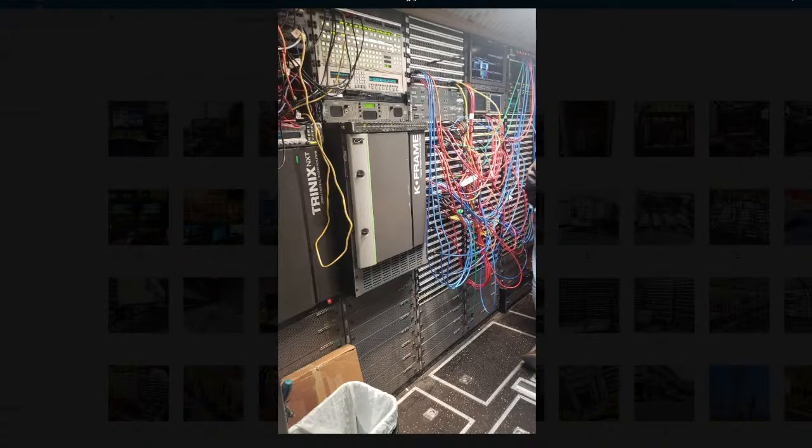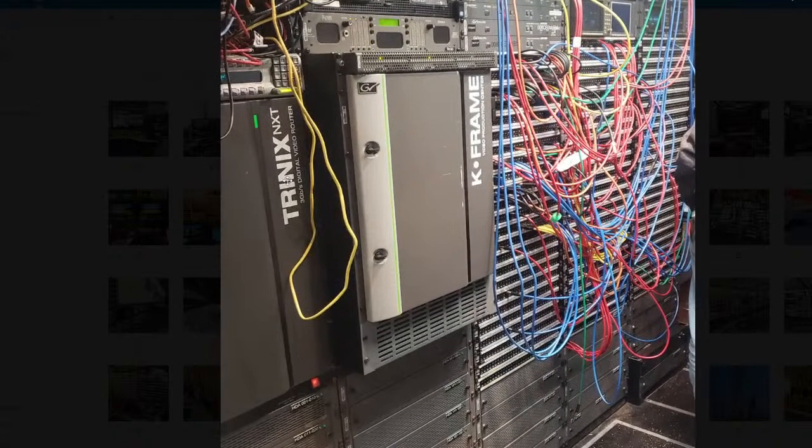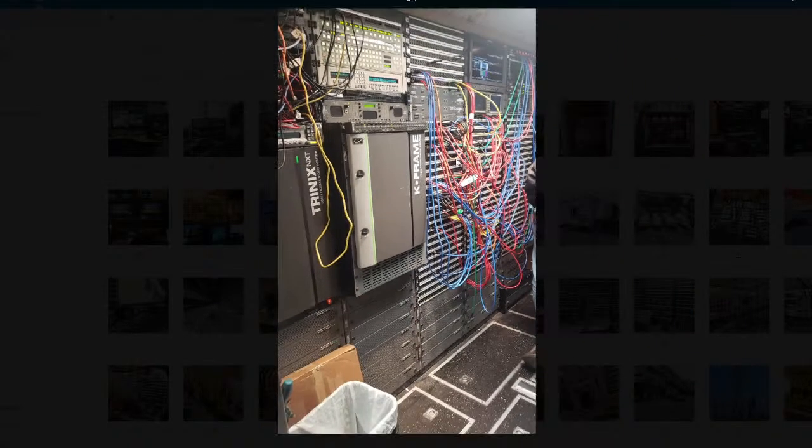This is the rack room on one of the trucks. This is patch panels. Here you see a video router on the left side, and then the K-frame switcher in the middle. So the trucks have a router and the trucks have a switcher. The router is basically where all the video feeds come in and out of.